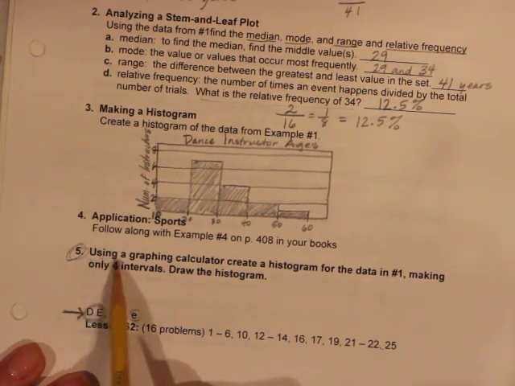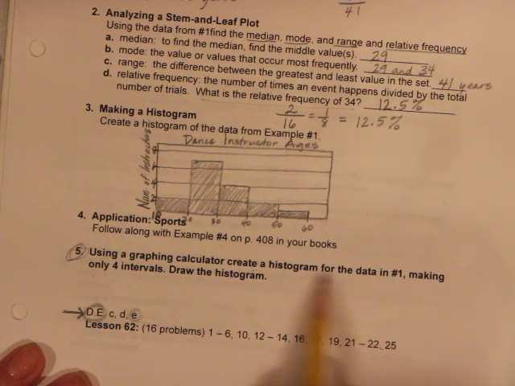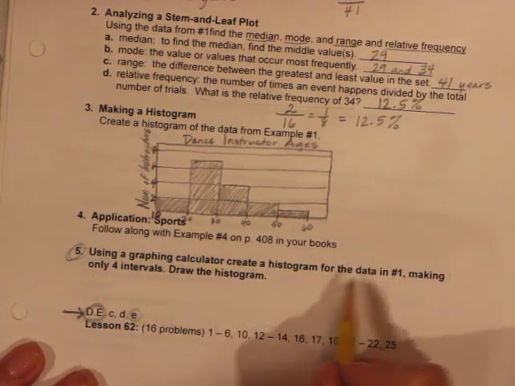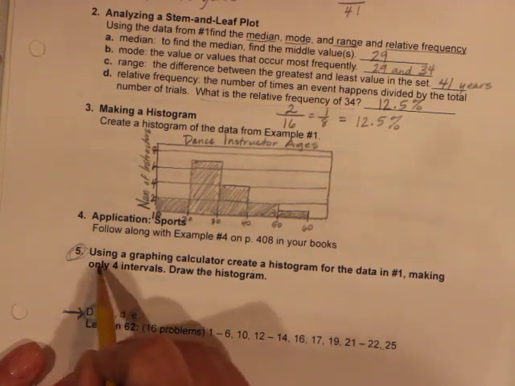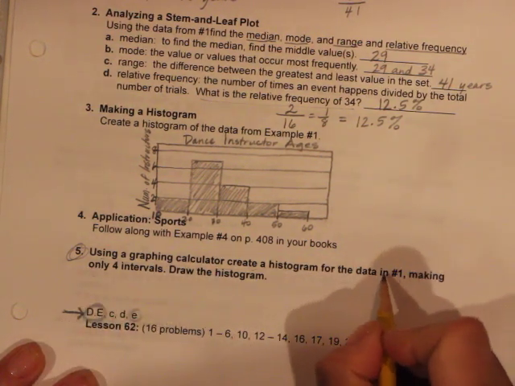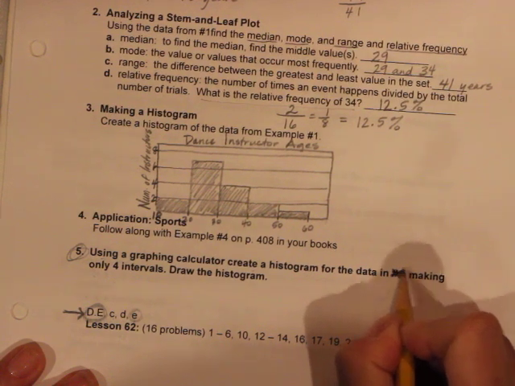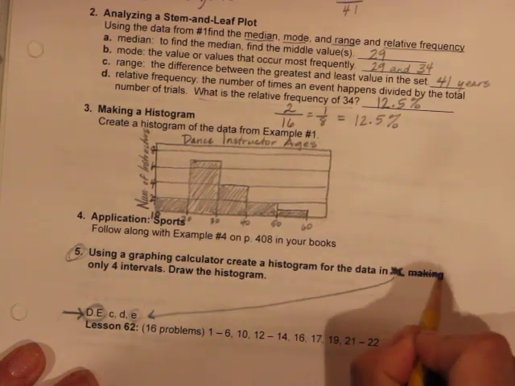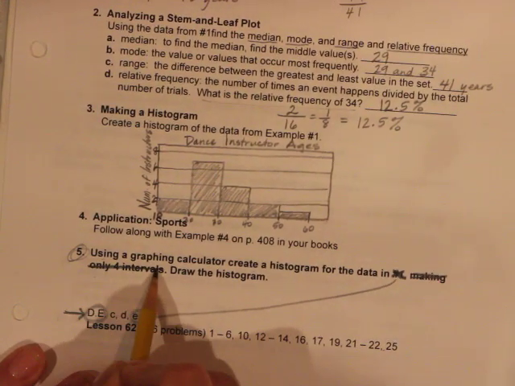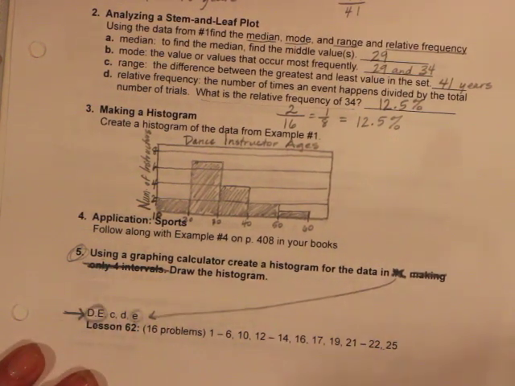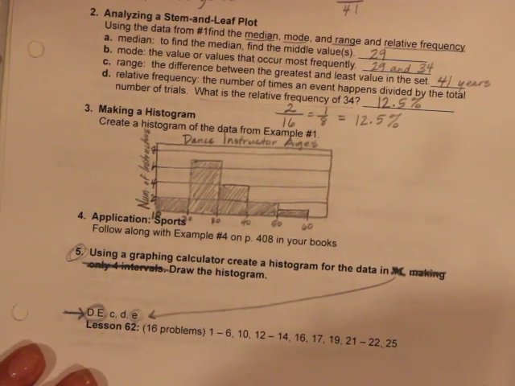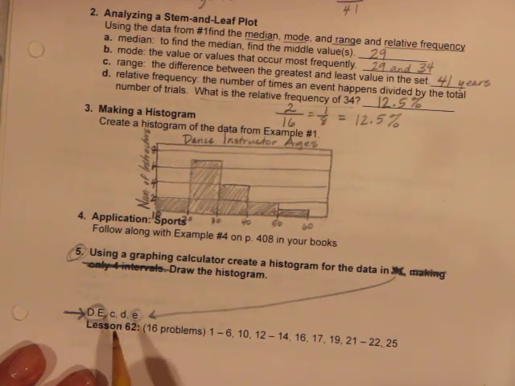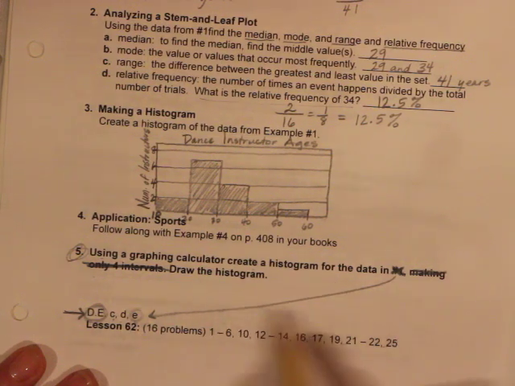So instead of doing this, using a graphing calculator, create a histogram for the data in number 1. I'm not going to do that all over again. We just did that. But this one right here, that's essentially what you're doing. Using a graphing calculator, create a histogram for the data in letter E. Don't worry about how many intervals it makes. And then here in your notes, you can go ahead and draw the histogram that your calculator creates. So do C and D on your whiteboards, do E on your graphing calculator, and give me a little sketch in here of that histogram, and I'll check your notes when I get back.